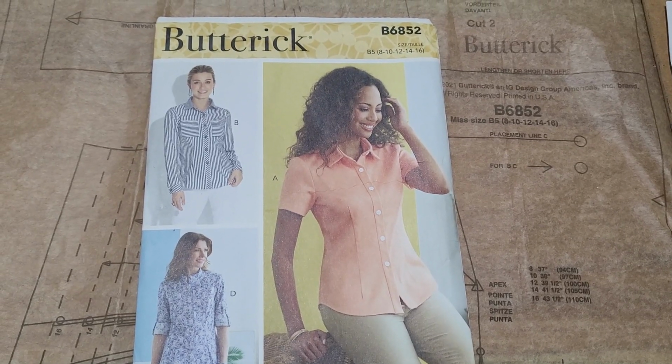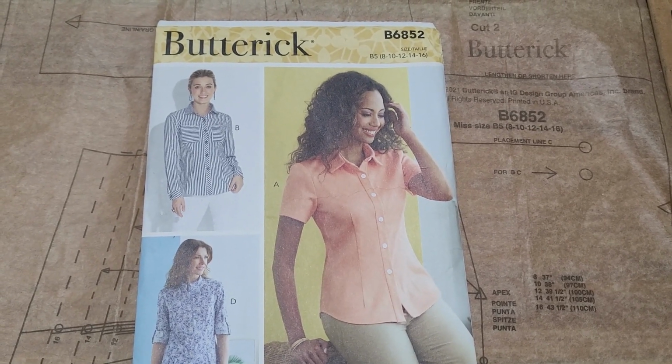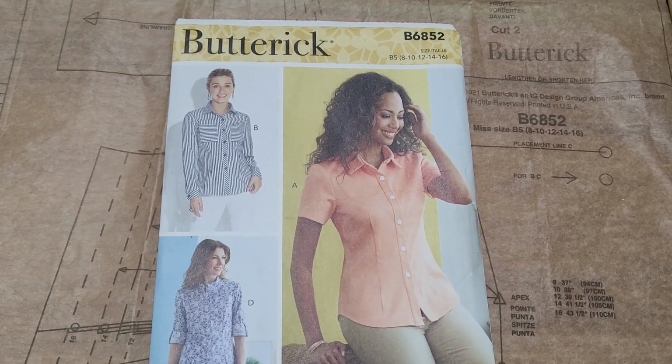Welcome back. So today we'll be looking at understanding a pattern and how to select the correct size.